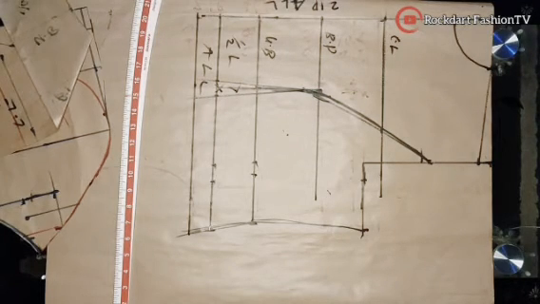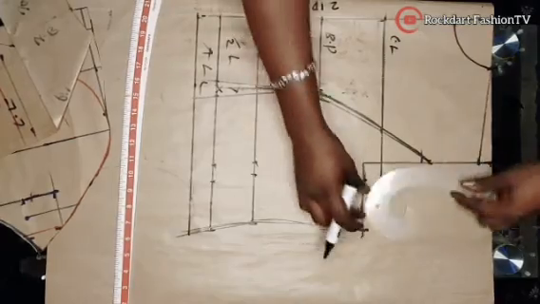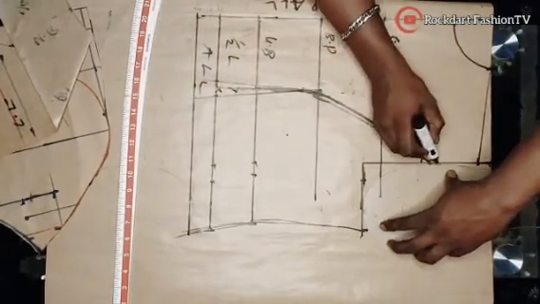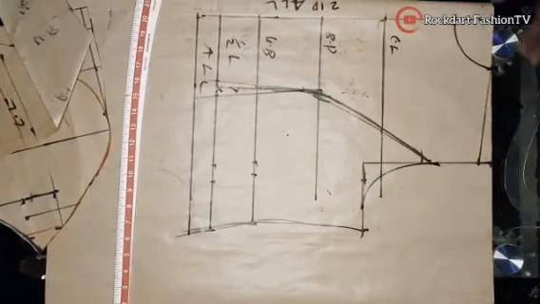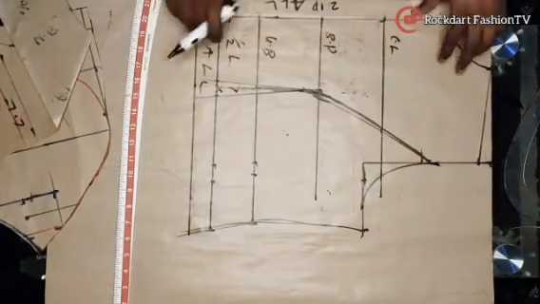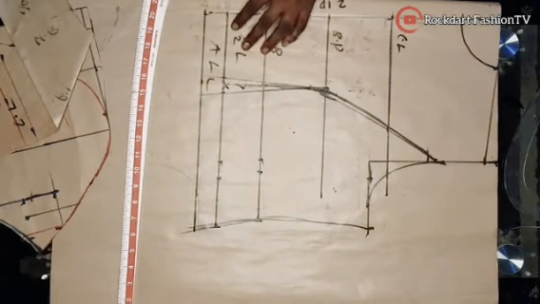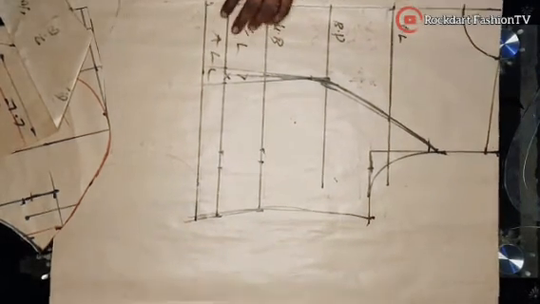So this is for the back darts. So we have this as our back pattern, our princess dart. So go ahead and cut.